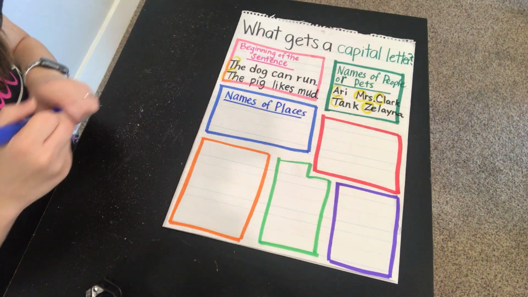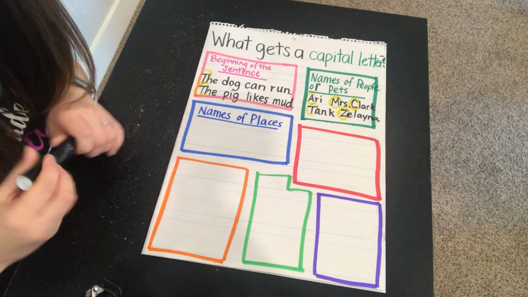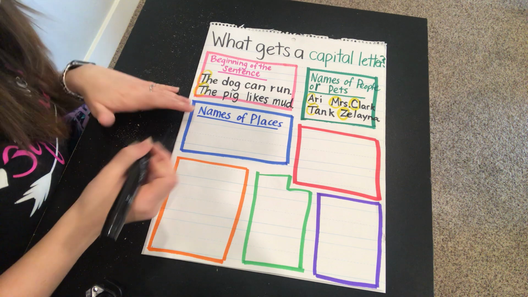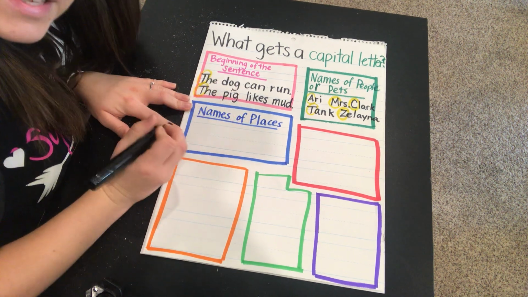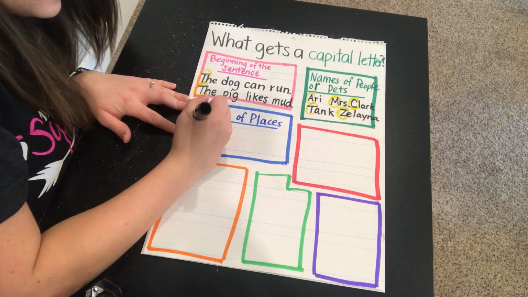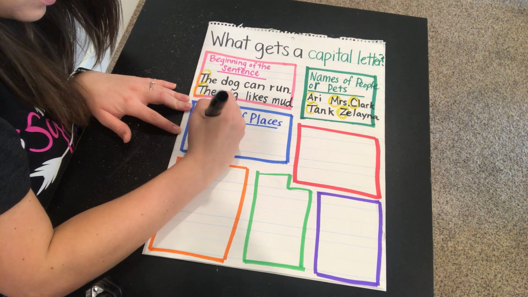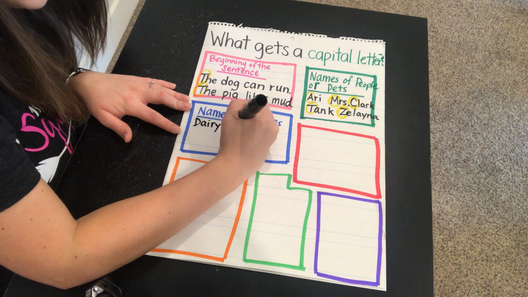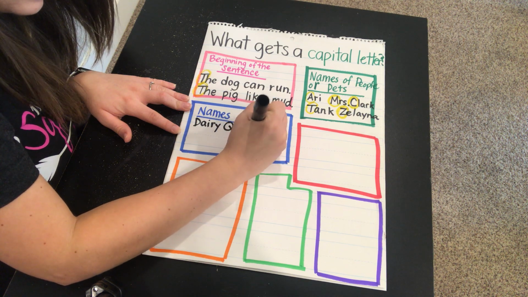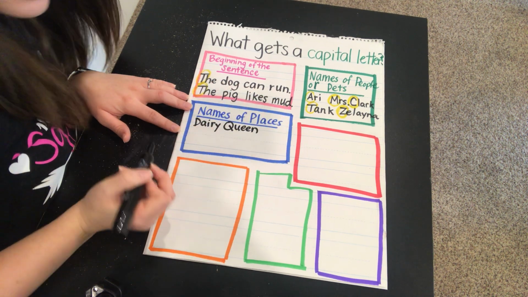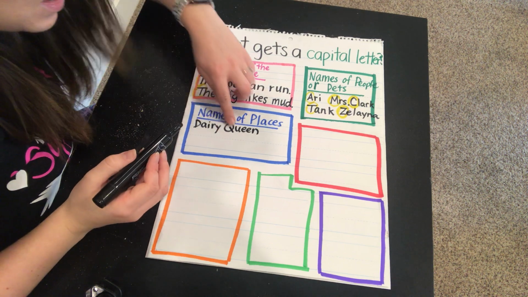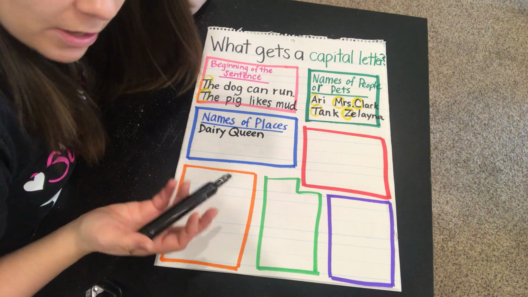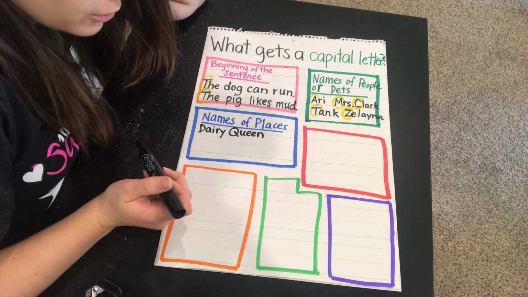Okay, for example, if I wrote a story about going to Dairy Queen to have a blizzard, I would need to capitalize Dairy Queen because that is the name of the restaurant. So capital D-A-I-R-Y, and Queen. Okay, Dairy Queen. Those are parts of its name, the dairy and the queen, two separate words, both the title of the restaurant, so they both get capital letters.